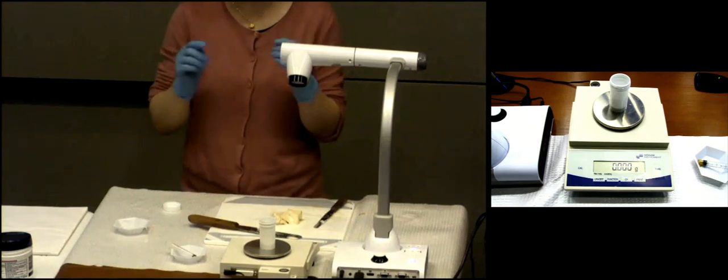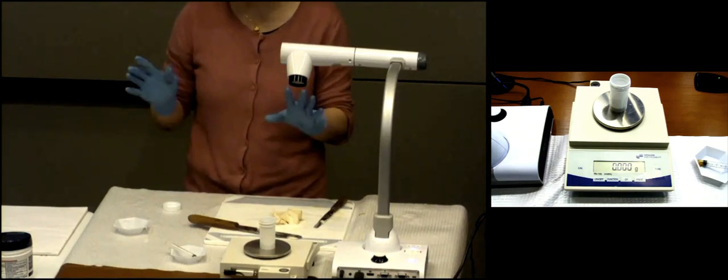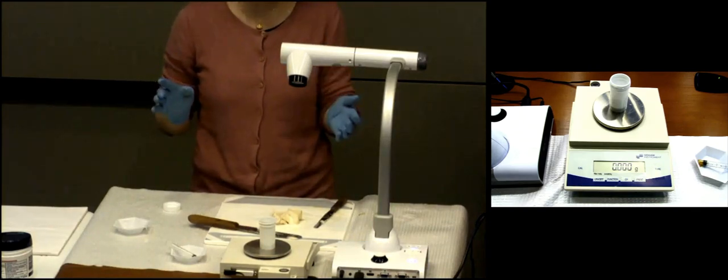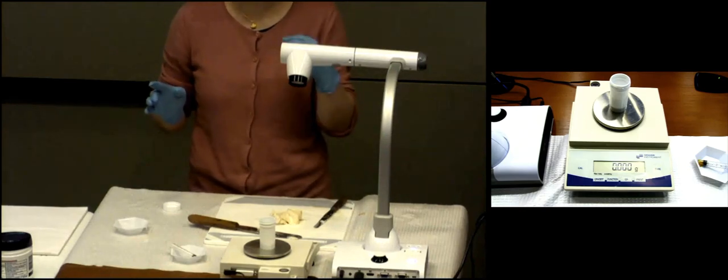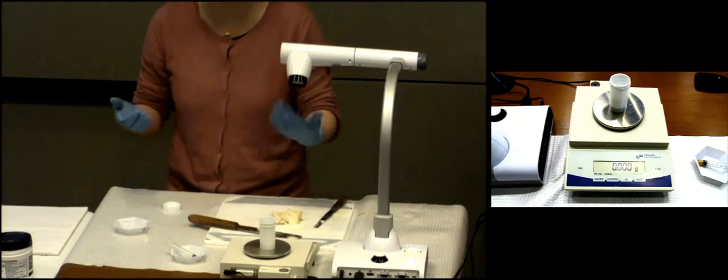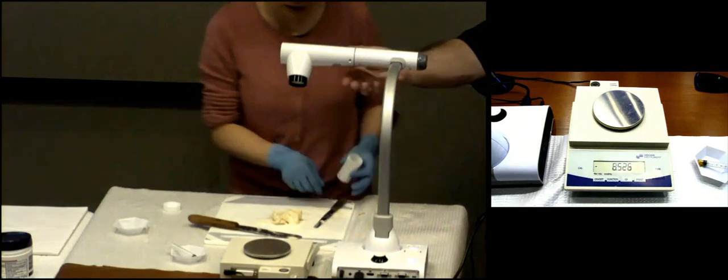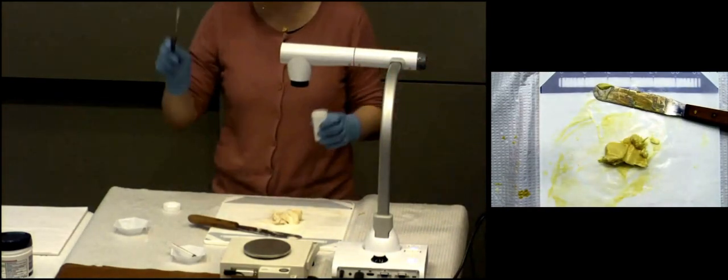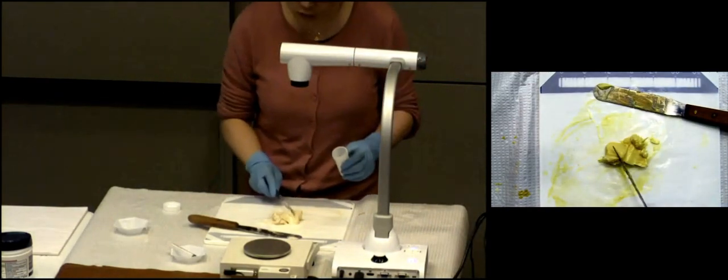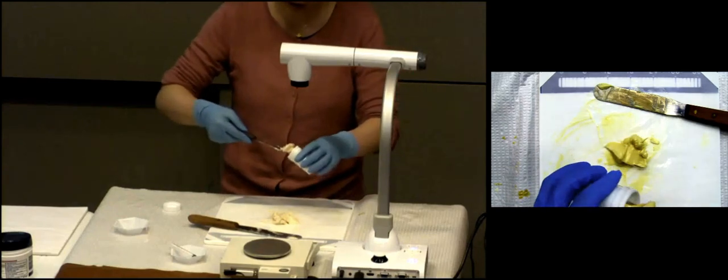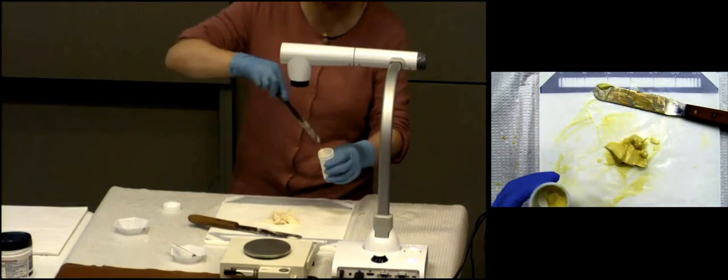You can tare without the lid or with the lid. Either way is fine. If you tare without the lid, you measure without the lid. If you tare with the lid, you measure with the lid. So either way is fine, okay? All right, so at this point, you want to use your small spatula to take a small chunk, okay, and add it into your bottle.